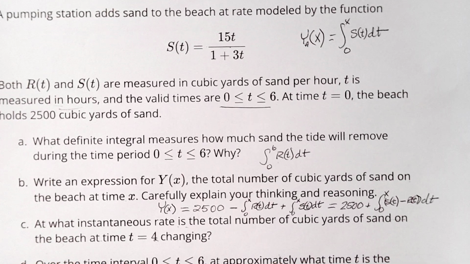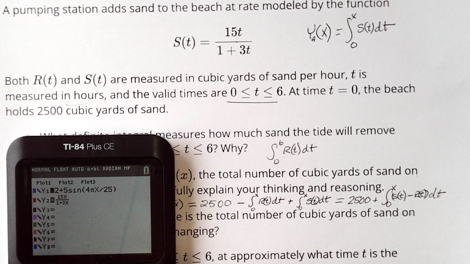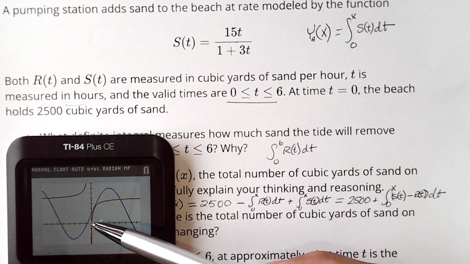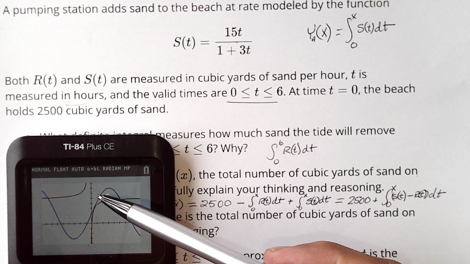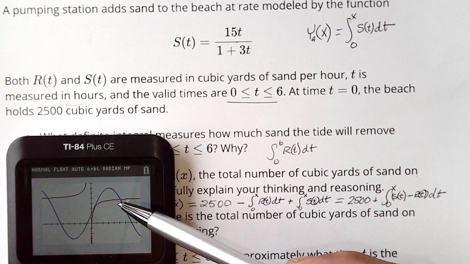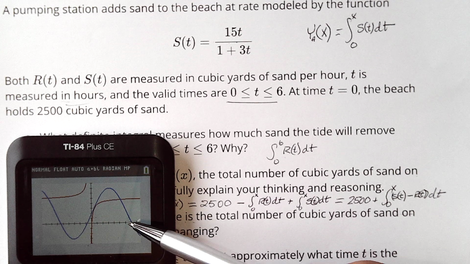And approximately what time is the amount of sand on the beach the least? Well, we can go back to here and turn the other one on, and we can get it from these graphs. It says at time 0, there's no sand being added, and there's sand being taken away. After 1 hour, there's sand being taken away and sand being added, but more being taken away than added. At 2, more being taken away than added. At 3, and so on. It's here where now the sand being added is more than being taken away.